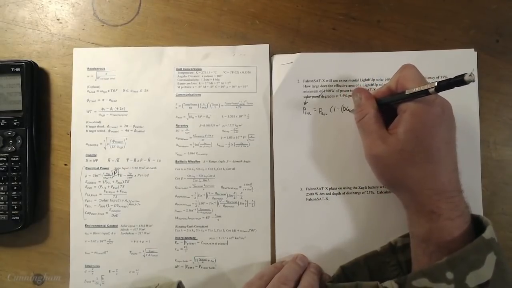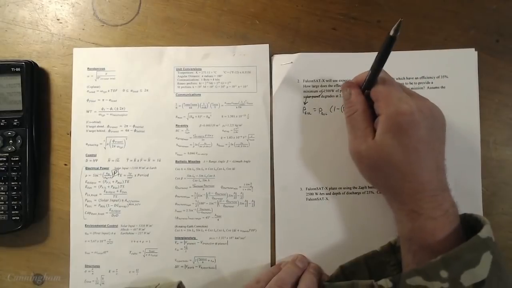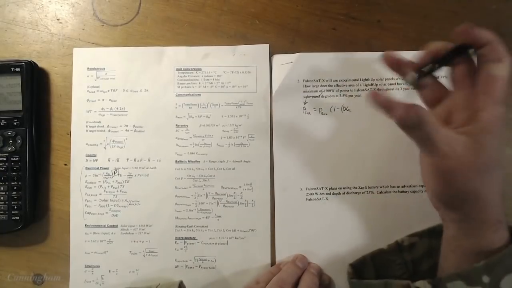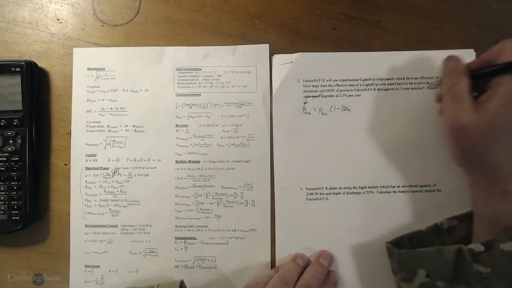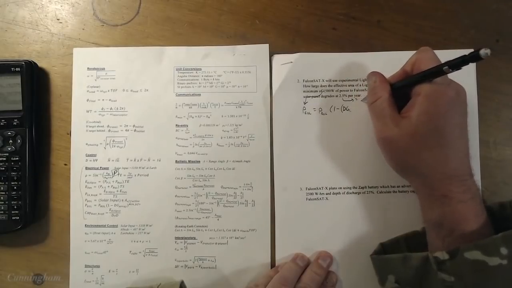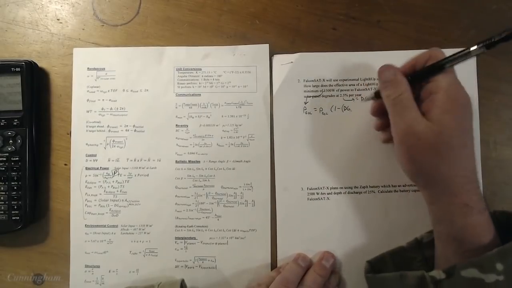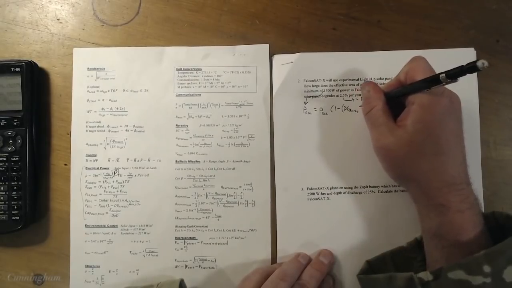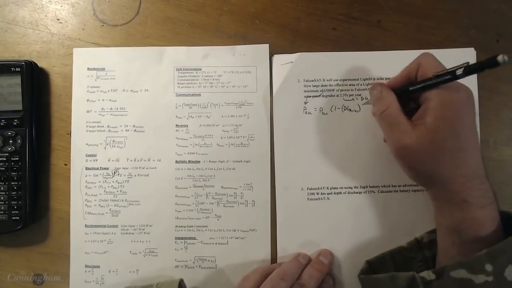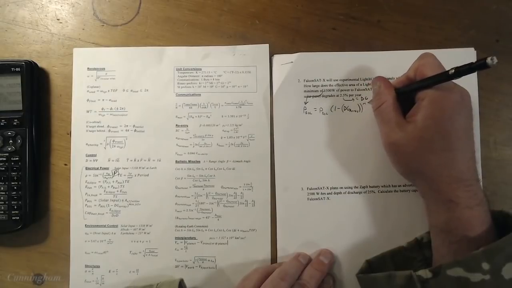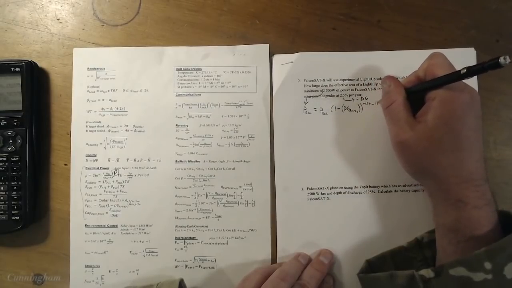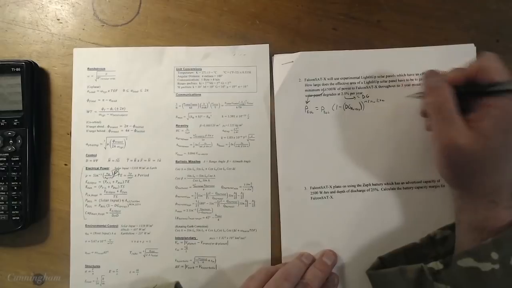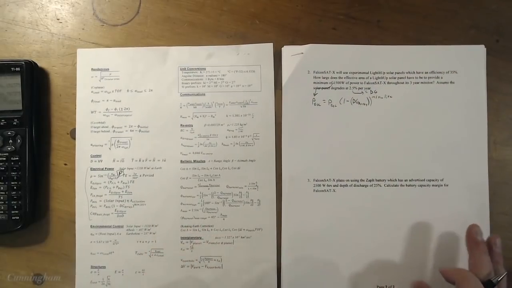I want you guys to understand that dg is degradation. Don't know why we just don't call it d, maybe that would be diameter, I don't know. But dg sub array is one variable. Raise that whole thing to the power of the mission life in years. That's what this equation is meant for.